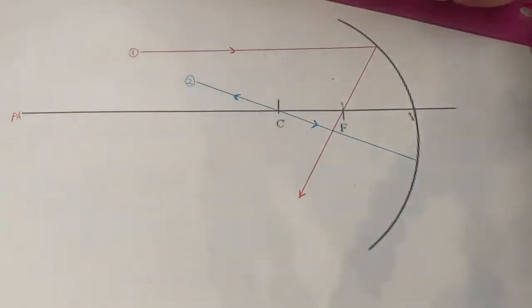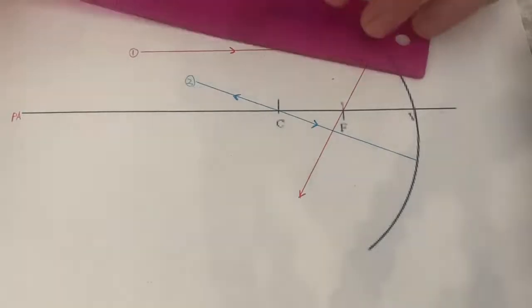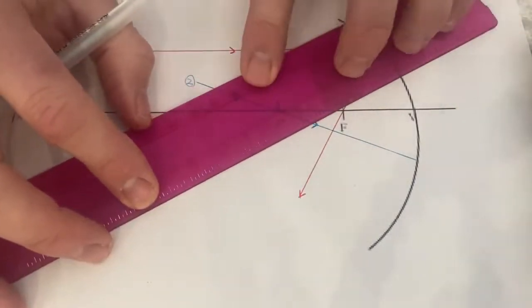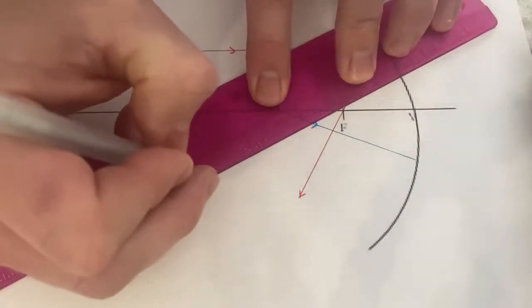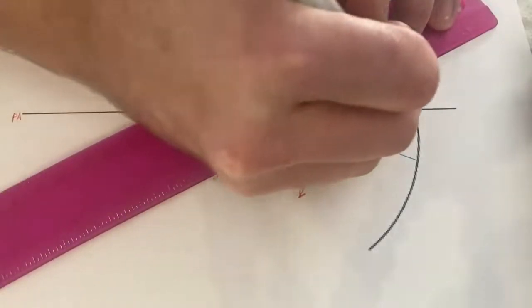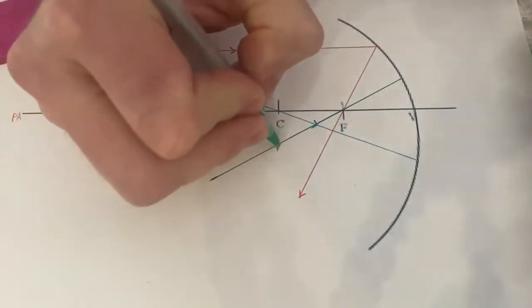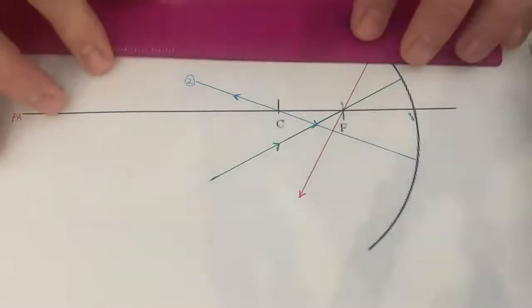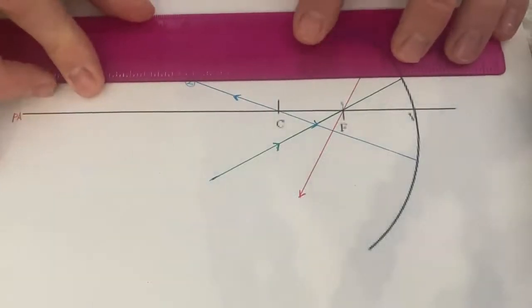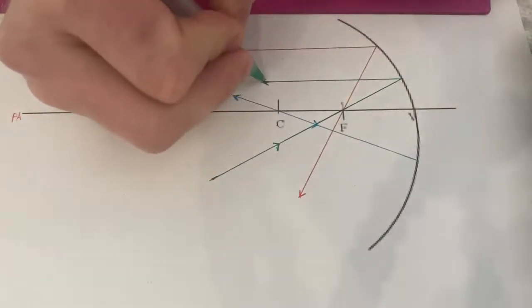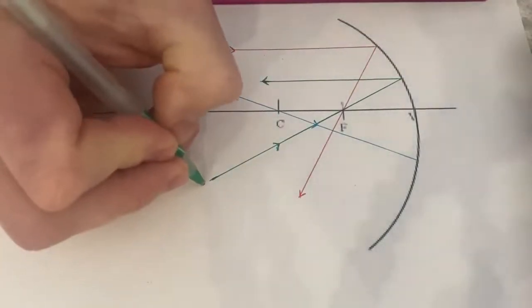Our third ray, if we have a ray passing through the focus, it will reflect back parallel to the principal axis. So if I have a ray that, say, for example, comes up here, so it starts from way over here somewhere and comes up through the focus. And once again, don't forget to include the direction that that ray is traveling. It will bounce back parallel to the principal axis.